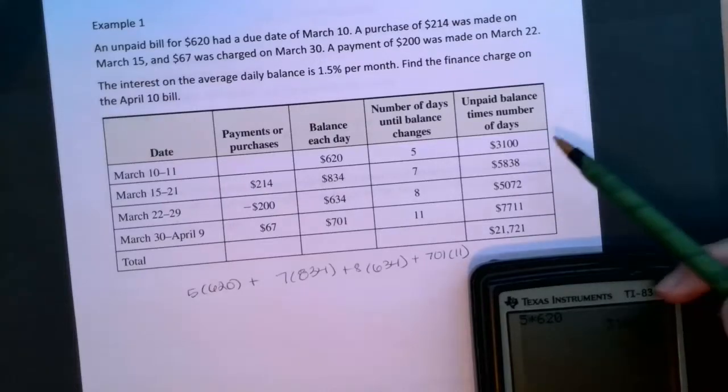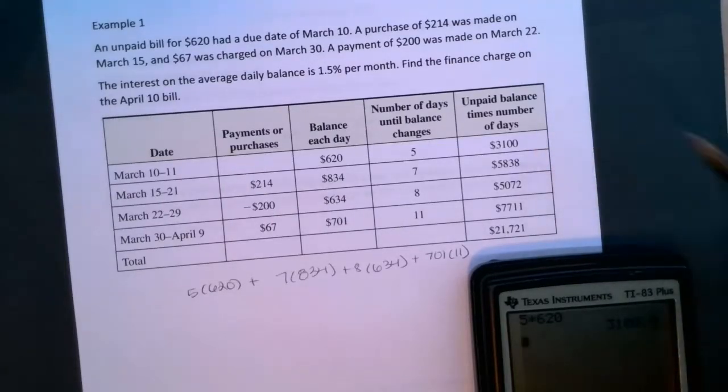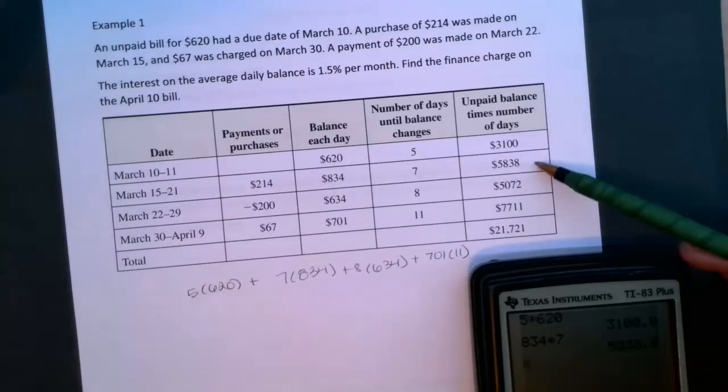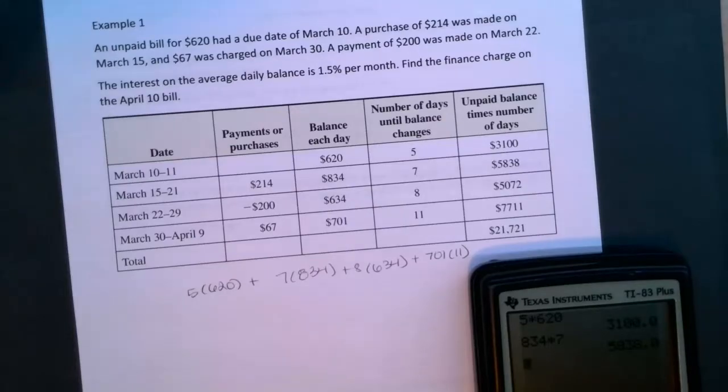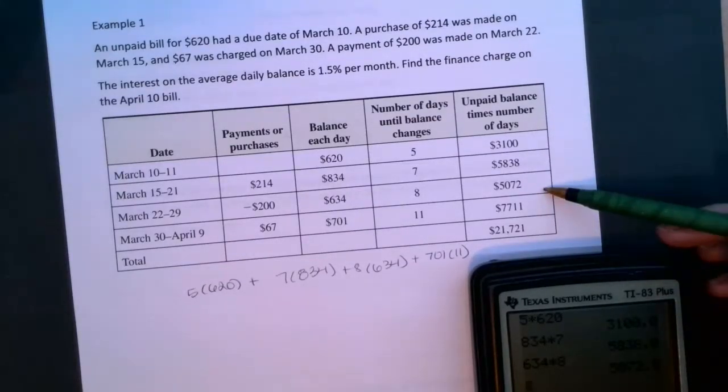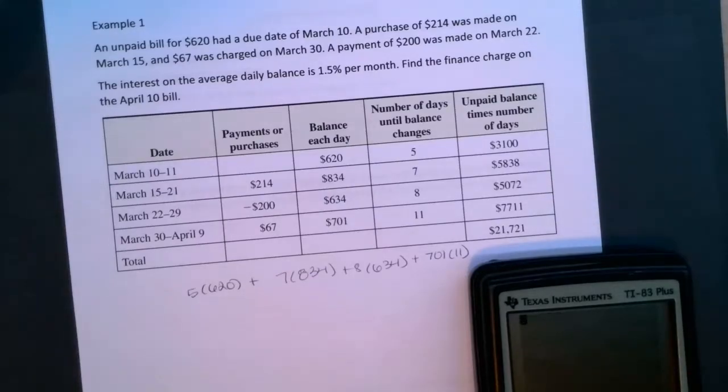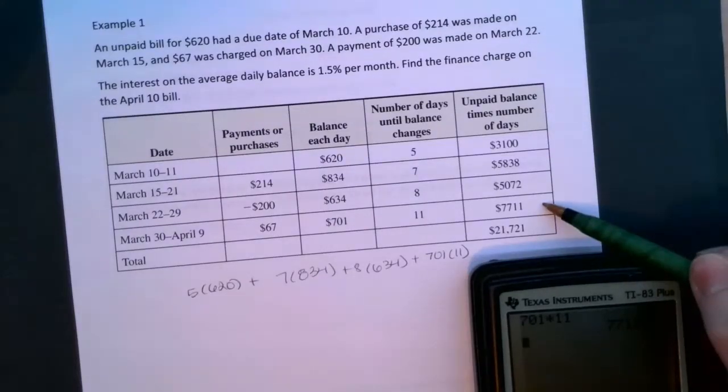Okay, we get that 3100. So again, that's given. But I'm just trying to show you where it's coming from, so it makes a little bit more sense. Then you take your 834 times 7, and that gives us 5838, which is what we have right here. 634 times 8 gives us the 5072, and then the 701 times 11 will give us 7711.